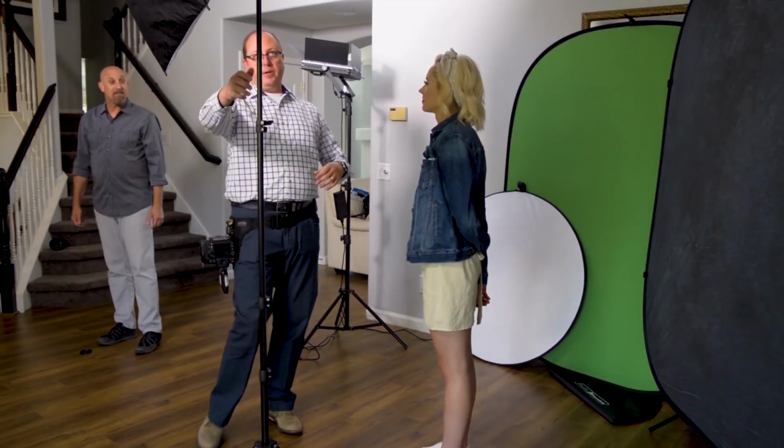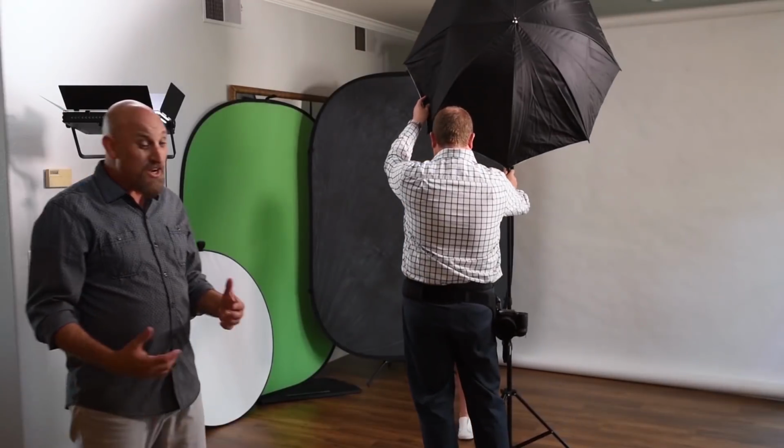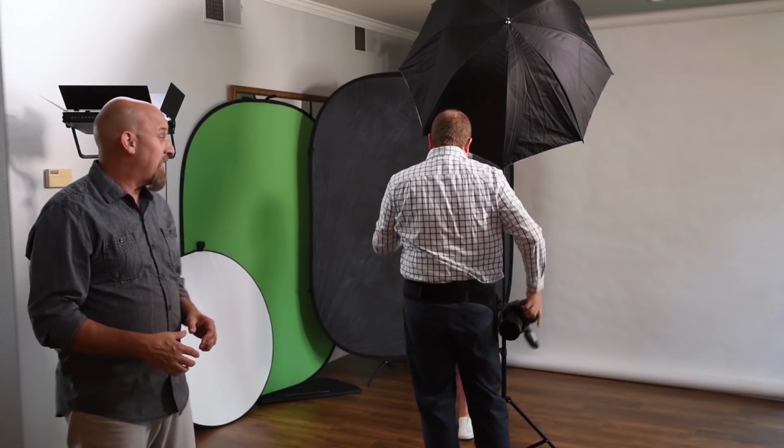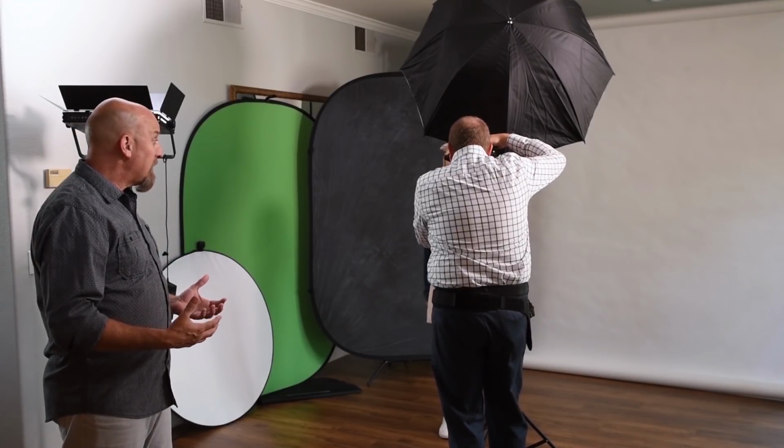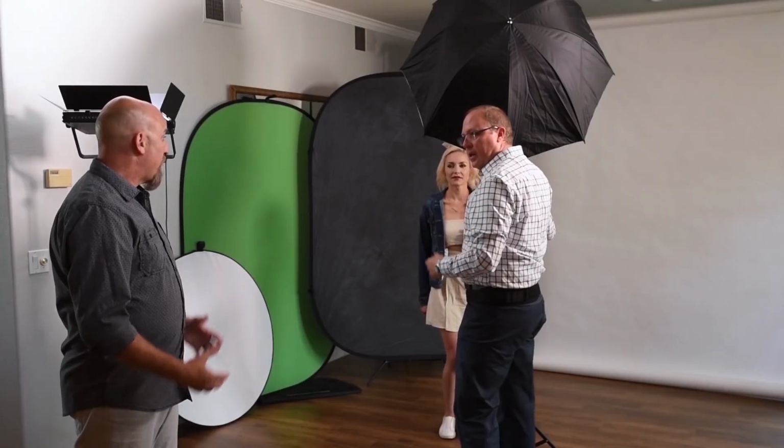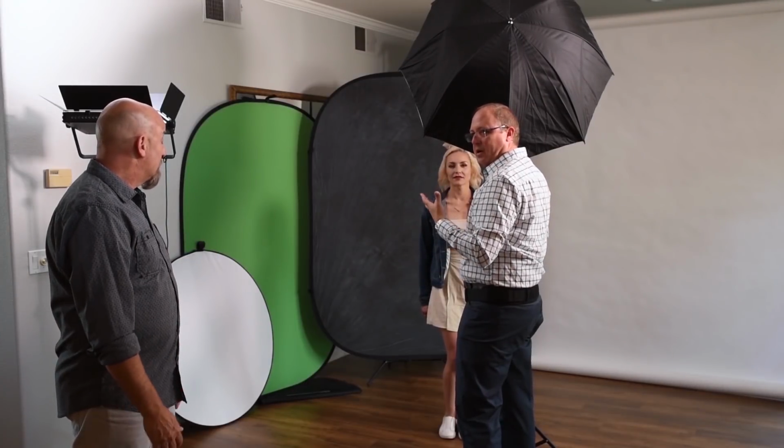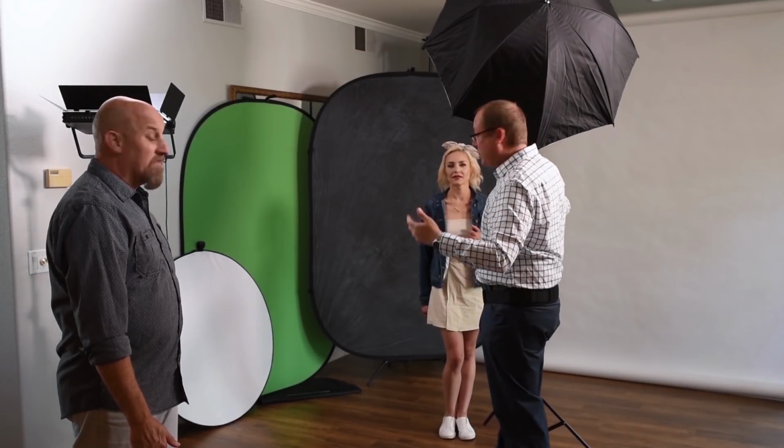So I'm going to start with the front light, and simply I'm just going to take this umbrella and move it. So Steve's going to move that right to the front of Jessica, our model today. You'll use this a lot of times with beauty lighting. You might add another reflector underneath to help it out, but this is a nice look for a straight-on light. It's a little like overbearing almost. It is.